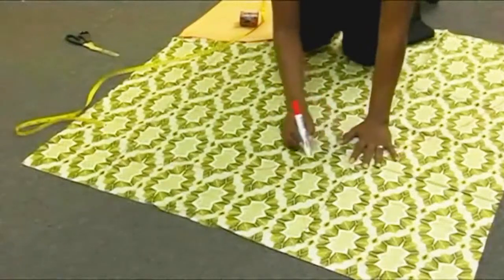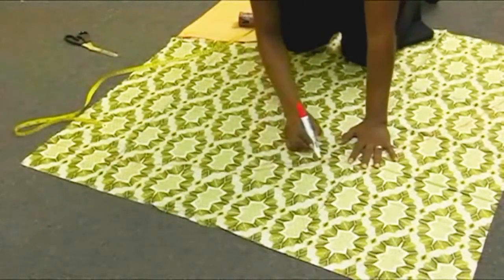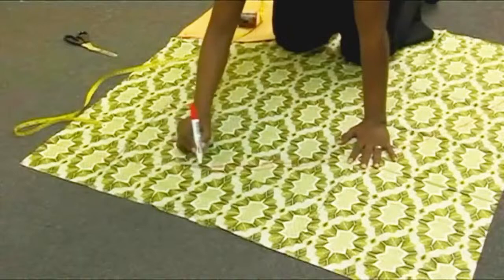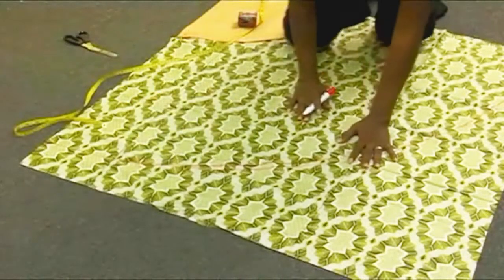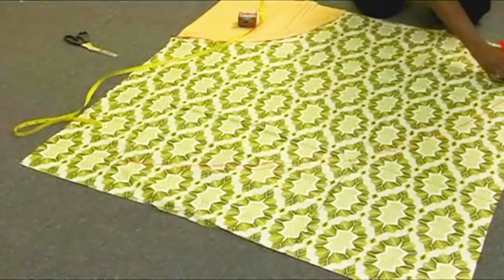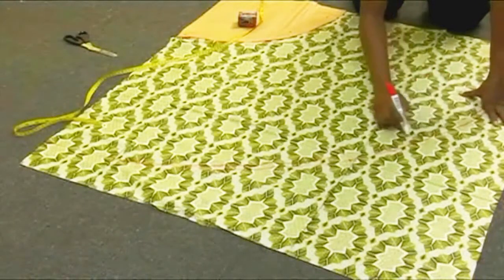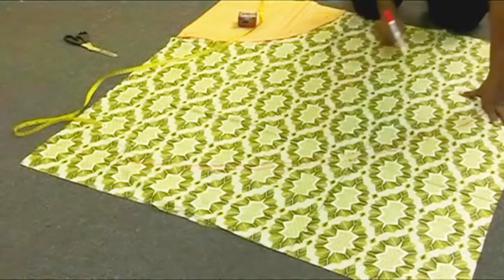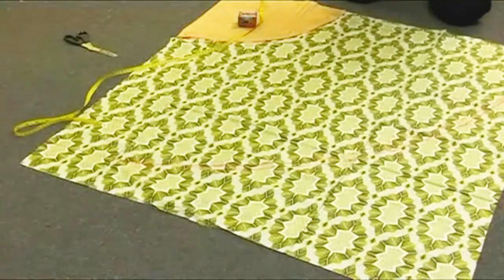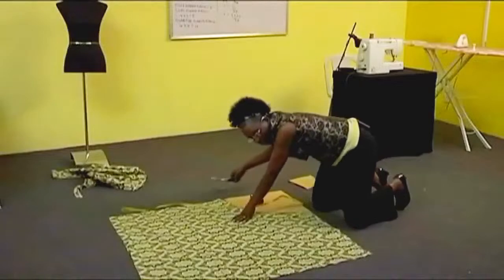So I curve this to meet the edge I have left here. And I do the same here. Can you see that? So we'll now cut it out.